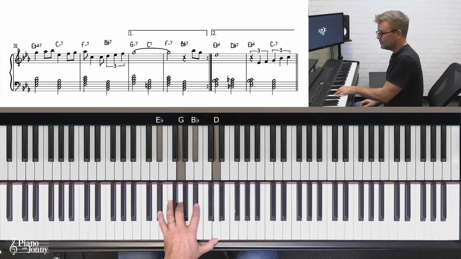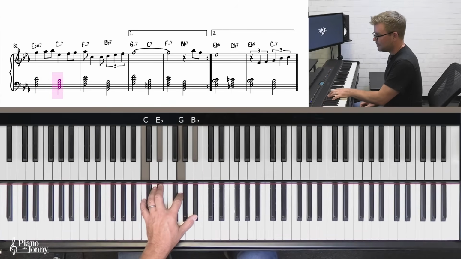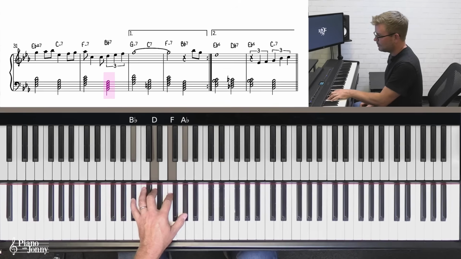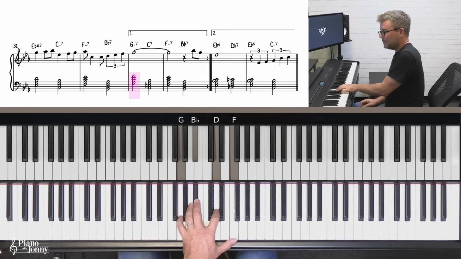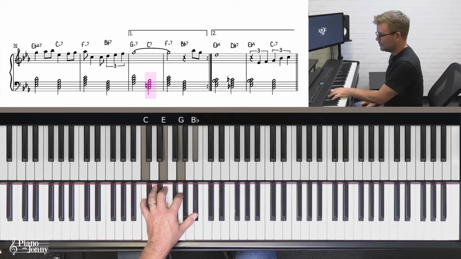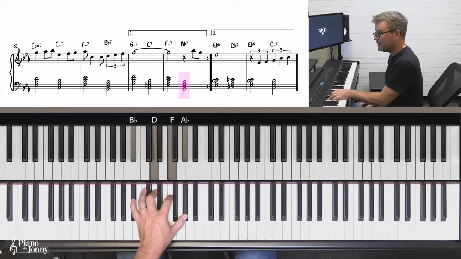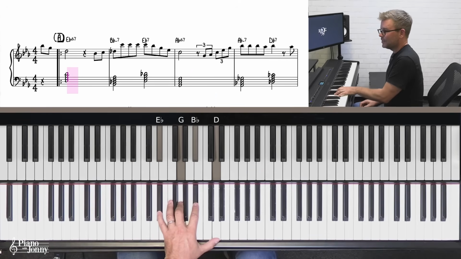E flat major 7 to C minor 7. F minor 7 to B flat 7. Now up to G minor 7, down to C7. Up to F minor 7. B flat 7, now we go back to the top to E flat major 7.